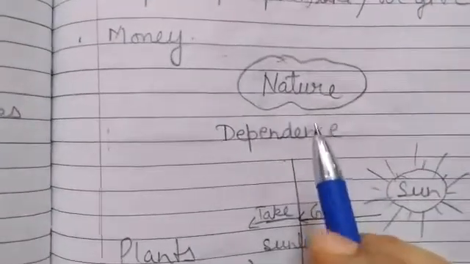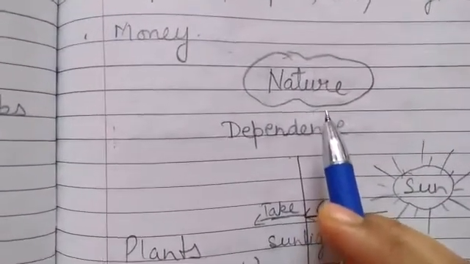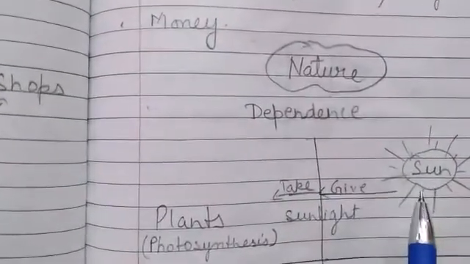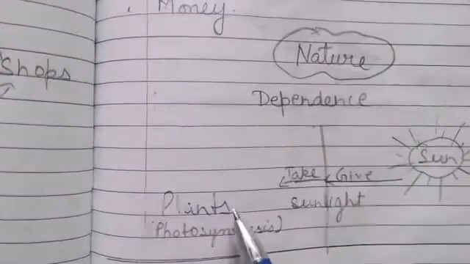Now let us widen our vision and move towards the nature as a whole. Now when we are looking at nature as a whole, we know that we have sun and we know that there are plants.